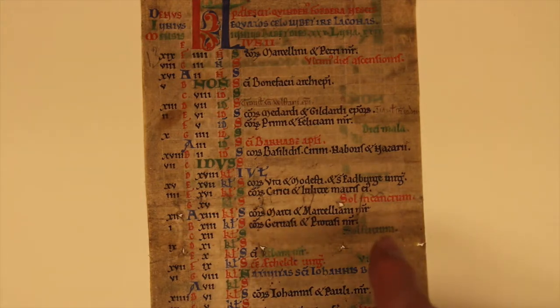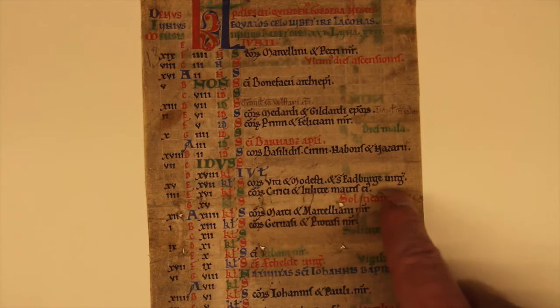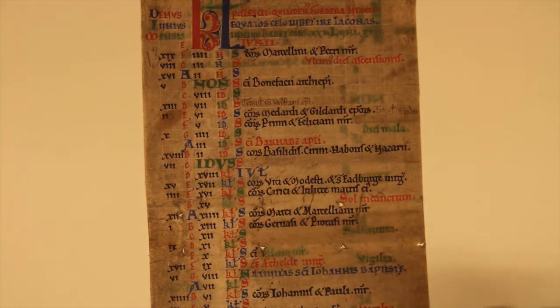We can also see that over here is an Anglo-Saxon princess, St. Edburgh. And then over here we see St. Alban, an English saint, and St. Ethelreda, who has been given the red letter treatment. So all of those clues, and there are more English saints on the other side of the leaf, suggest that this is probably from the west of England.